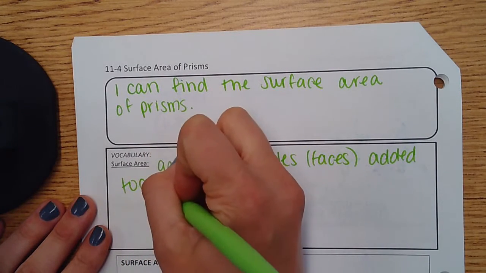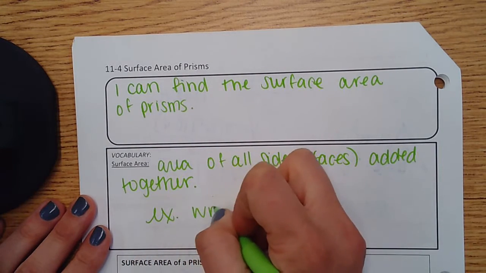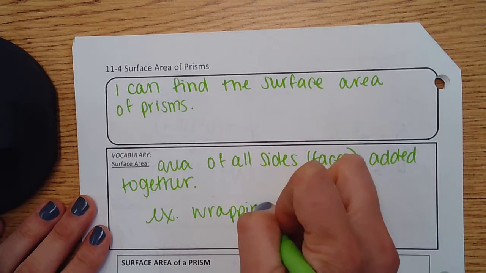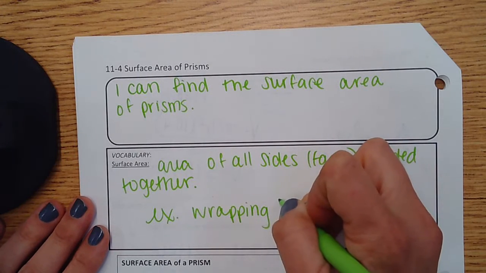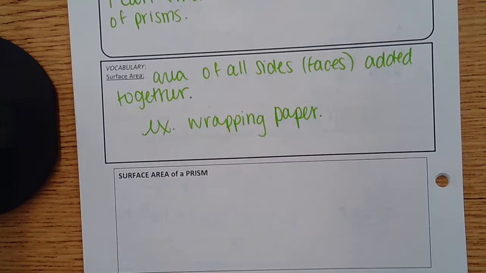So we are not talking about the inside. An example would be wrapping paper or a cereal box. A cereal box is three-dimensional, but we don't care about the inside. It's not solid, it's hollow.